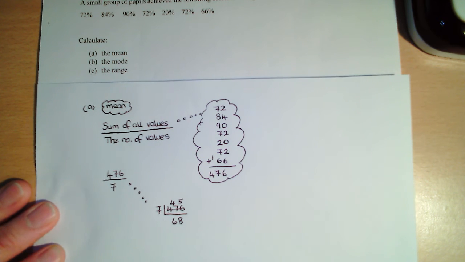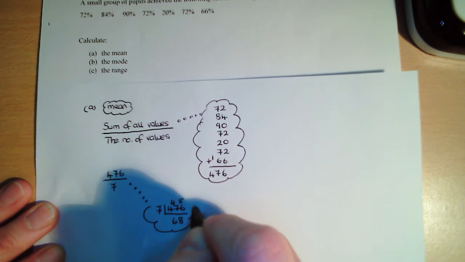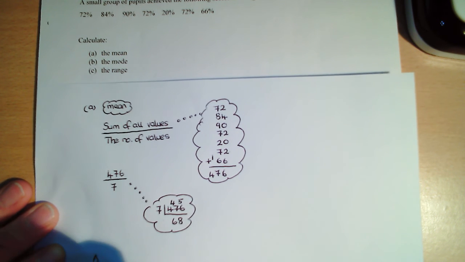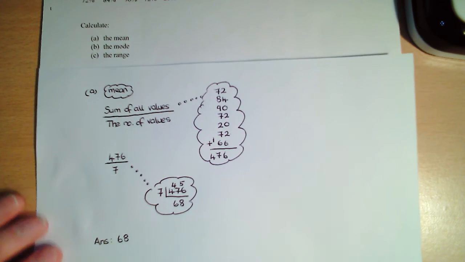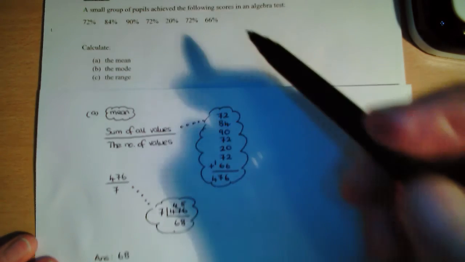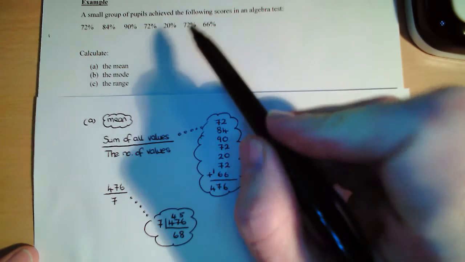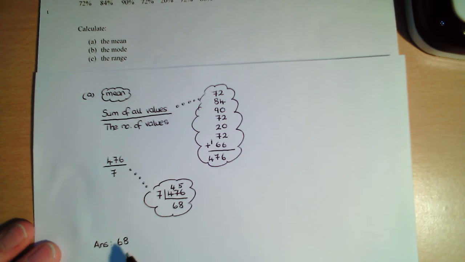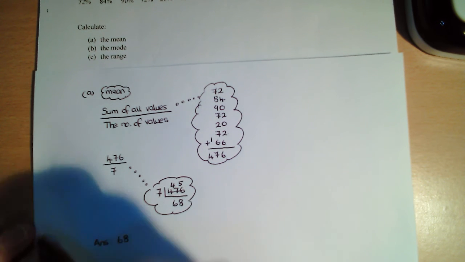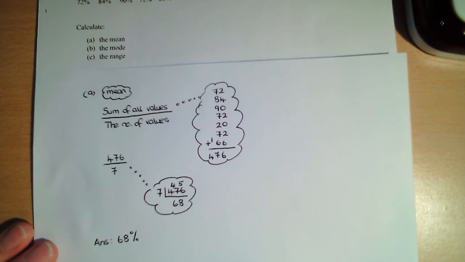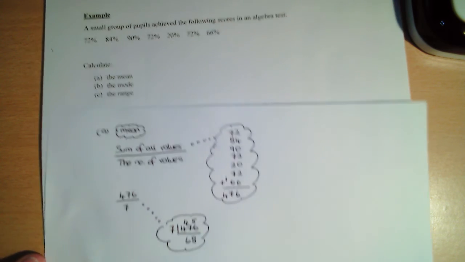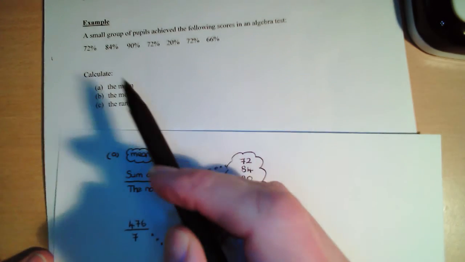So our answer for the mean is just 68, and don't forget about units. If there's units in the question, you can see all these scores are percentages, then the mean will have units in it, so it's 68%. Okay. Part B asks us for the mode.